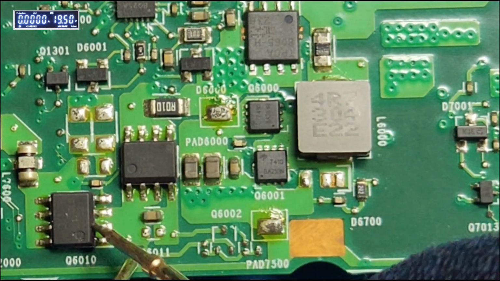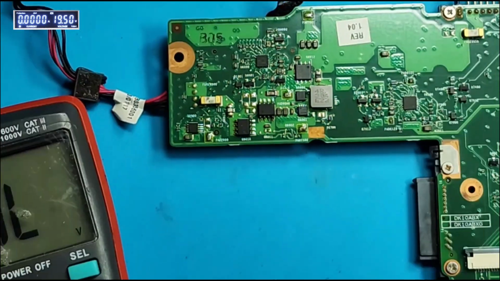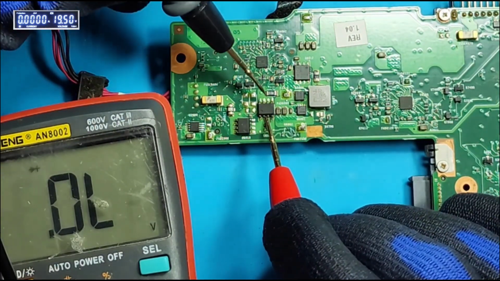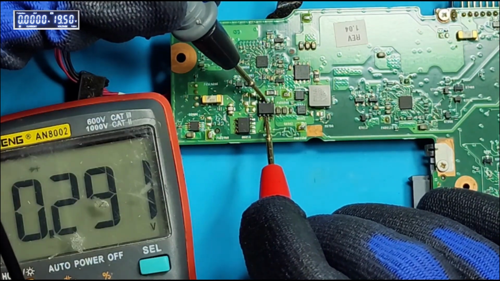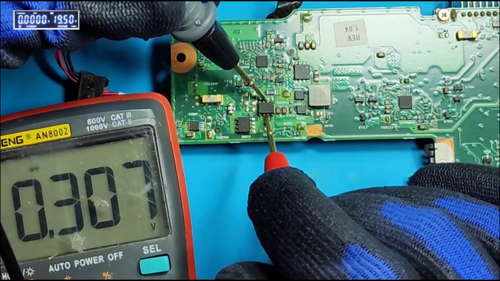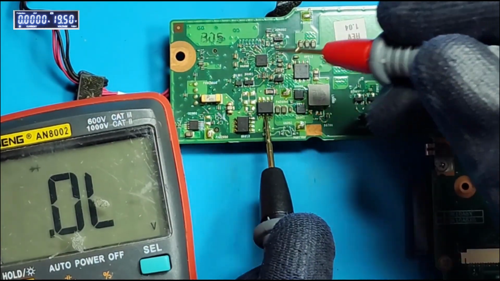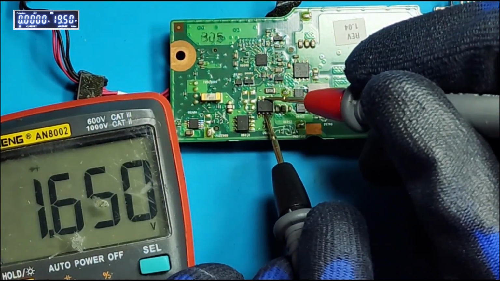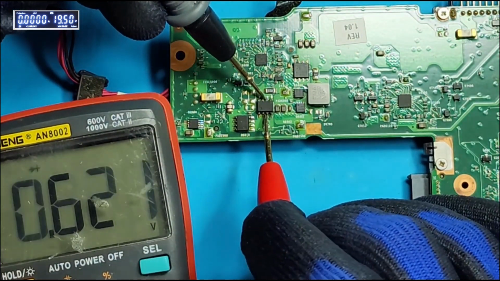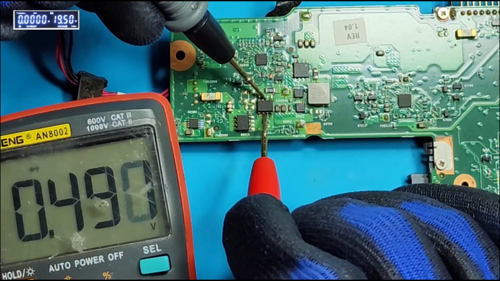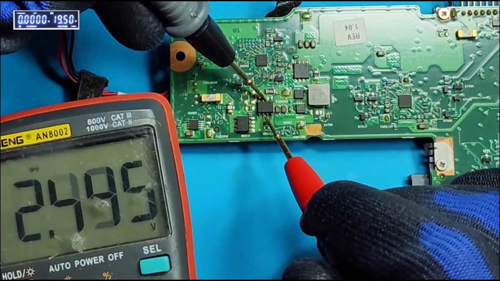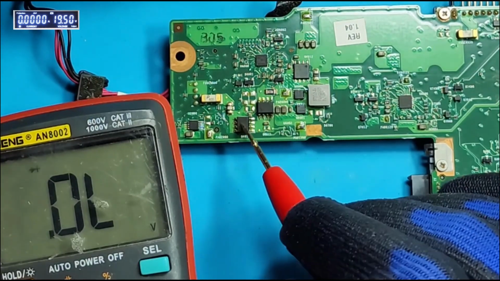Okay, so let me check the other MOSFET here. Same direction. Yes, we do have 200. On this side we have a value around, yeah, now we have 400. So this is also source to drain, so it's an N-channel MOSFET. So both of these are N-channel MOSFETs.